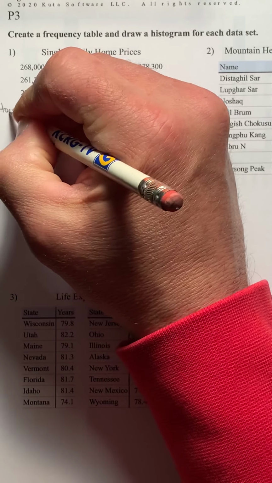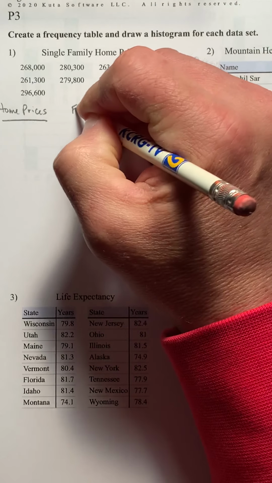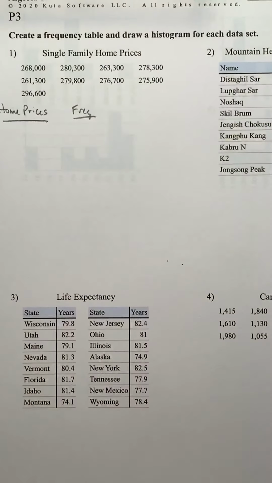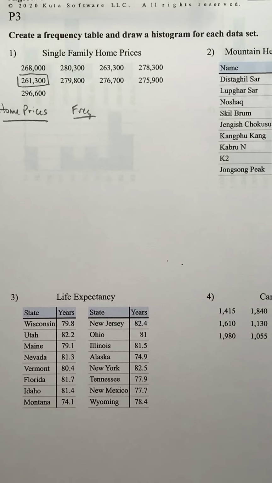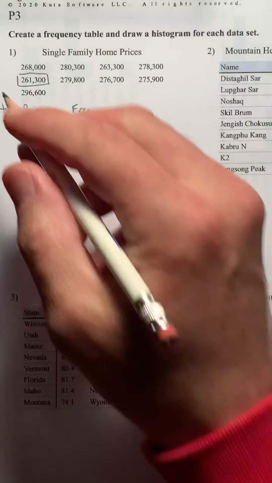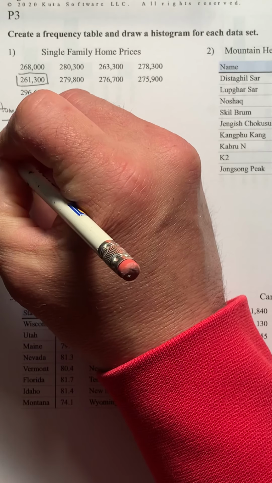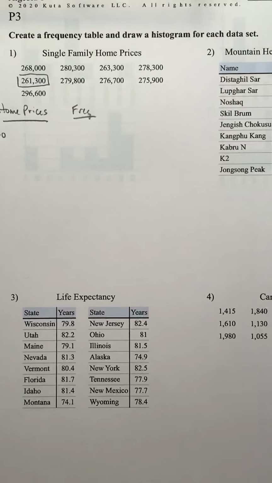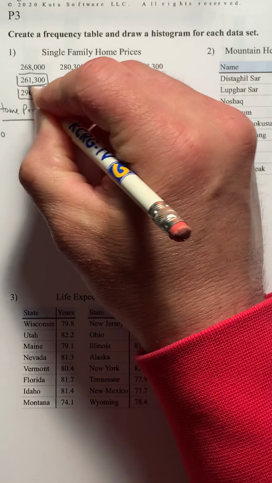What we have here are home prices, and we're going to try to figure out how often we're going to get those. We need to figure out the lowest value that we have, which in this case happens to be 261,300. And we'll pick a nice round number a little lower than that, something like 260,000.